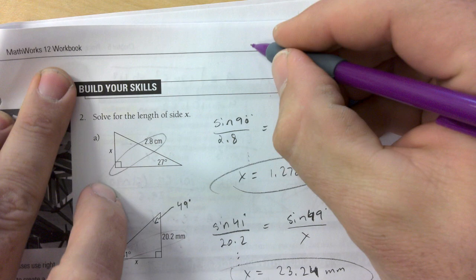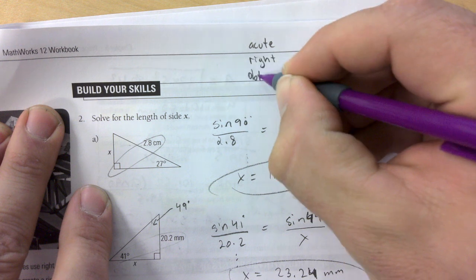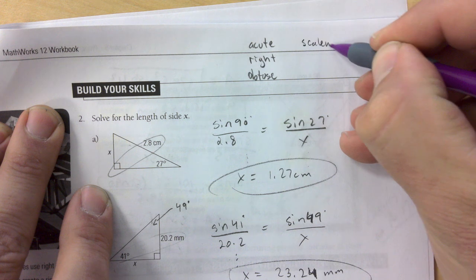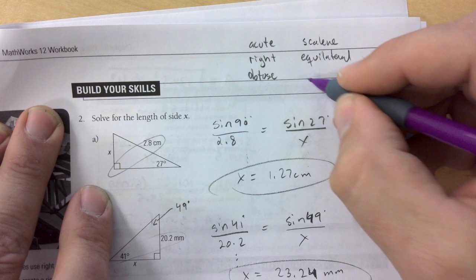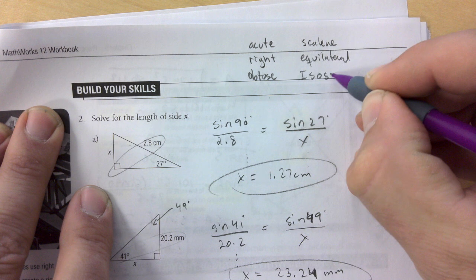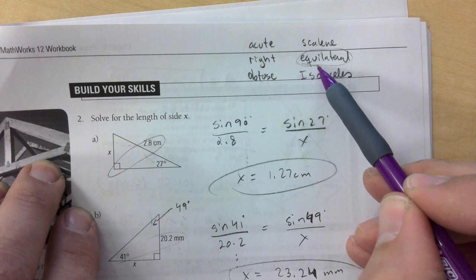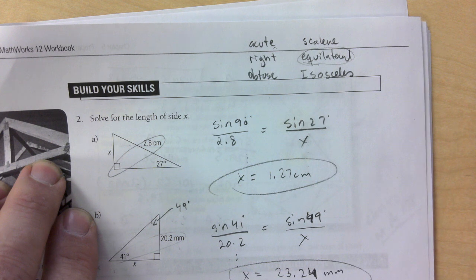And by the way, you have acute, right, obtuse to choose from in terms of the angles. And you have scalene, equilateral, and, what's the other one? Isosceles. By the way, all equilateral triangles are acute. Does that make sense? Because they're always 60, right? So we don't need to go acute equilateral. If it's an equilateral, we'll just go equilateral.